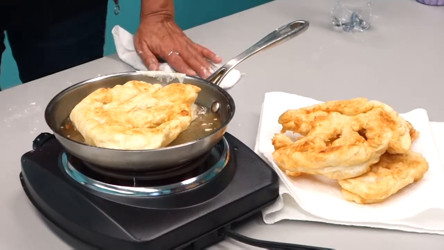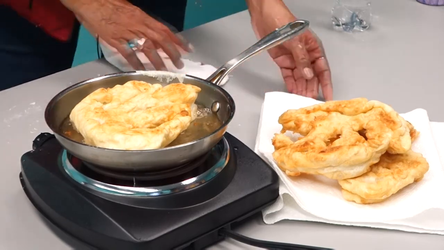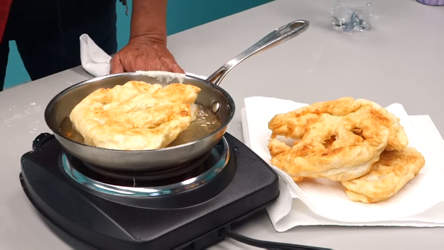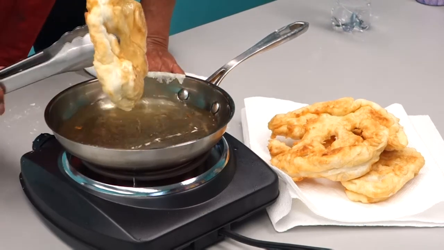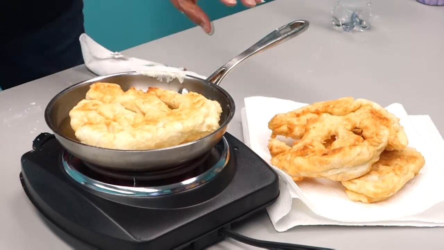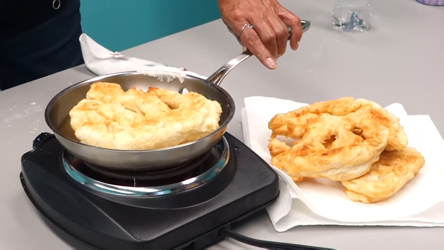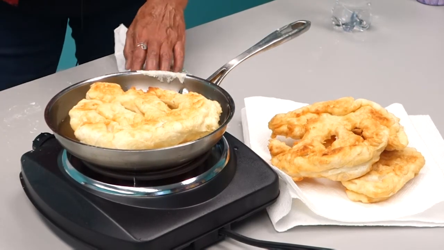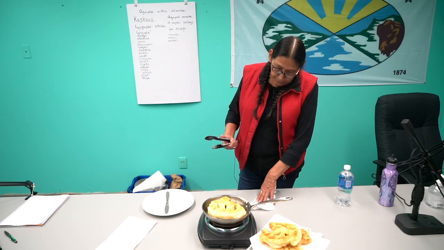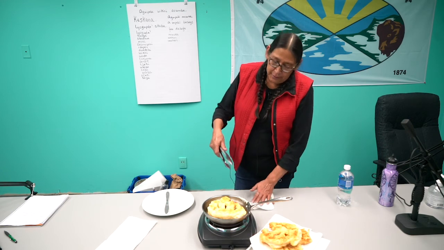I'm going to leave that one. I'm going to let it get nice and brown. Yeah, a few more. I just like to keep turning it so that it browns evenly. This stove is pretty good though. It's a nice even heat. It's just that we're a little lopsided.